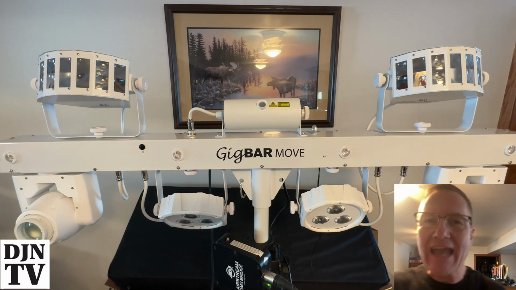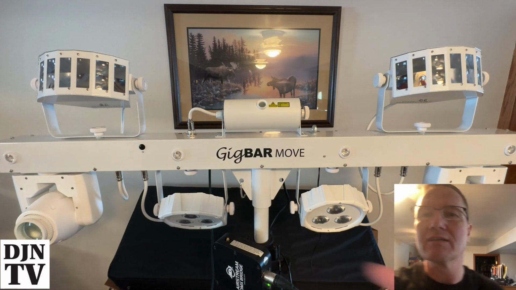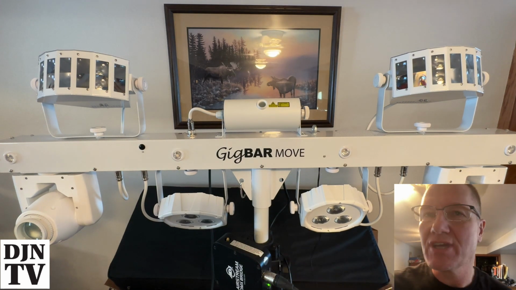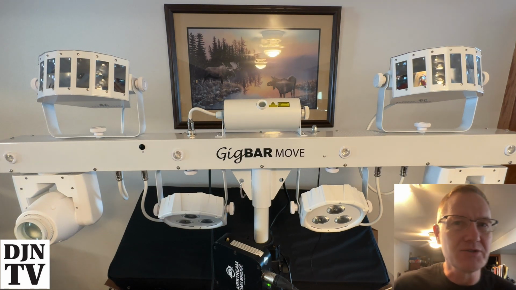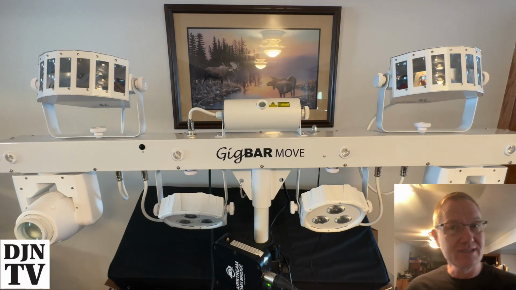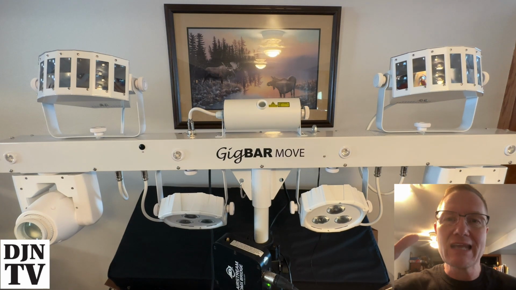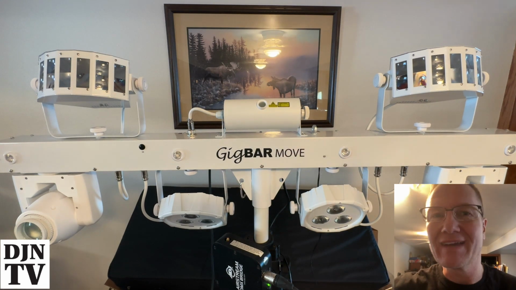So today I'm going to run through a little bit of what I had to do to get the ADJ app, which you can kind of see down here. This is the ADJ Airstream, the Airstream DMX Bridge. It's something that I use with a lot of my lights for DMX control. And I wanted to have the GigBAR Move, this is the Chauvet GigBAR Move, and set it up for that.